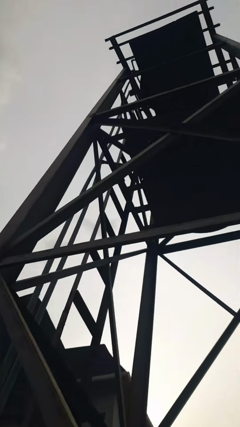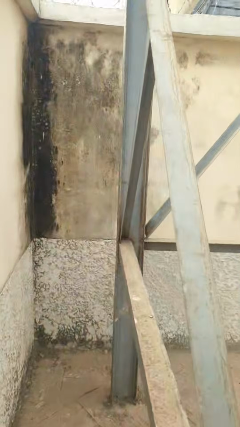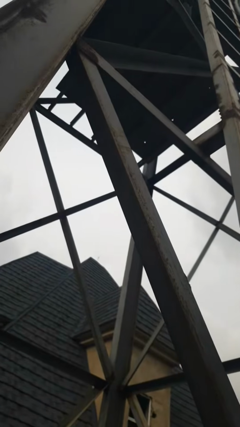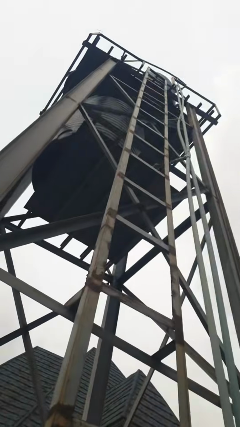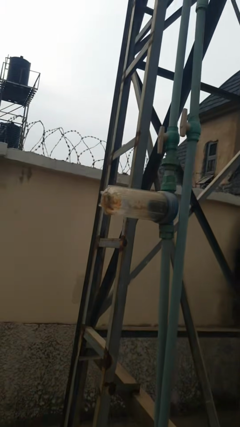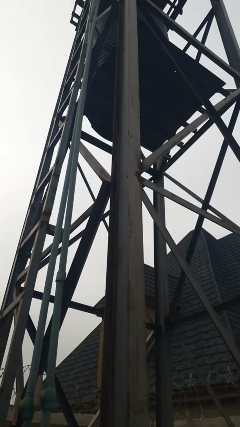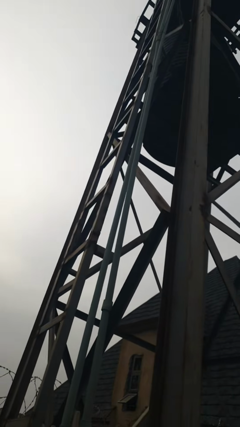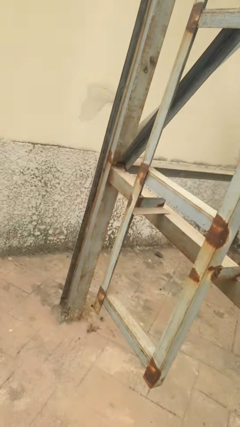These are interesting engineering ways of building structures. If you understand how engineers come up with some of these concepts, it's very interesting. You can do your simulation to check if this will hold these water tanks or not. You can run some simulations to check if it can hold.